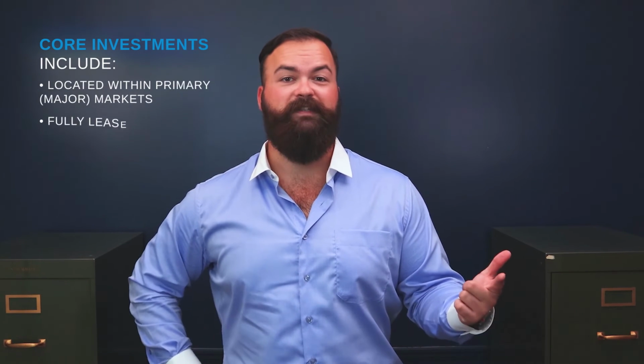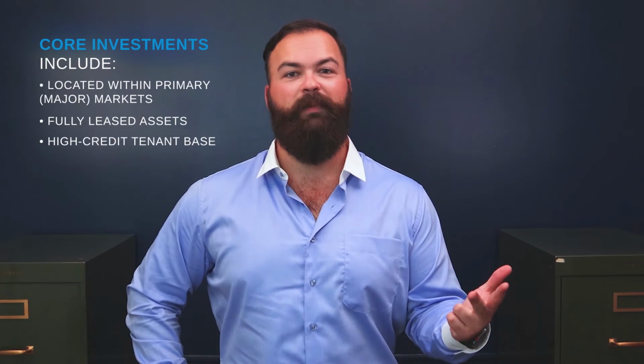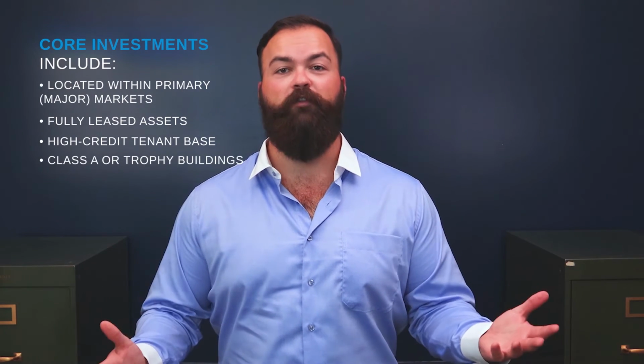Now, our final strategy is core. The core investing strategy is quite the opposite of value add and opportunistic. Core investing is the acquisition of highly stable, low-risk assets. Characteristics of core investments include located within a primary or major market, fully leased assets, high credit tenant base, and Class A or trophy buildings.